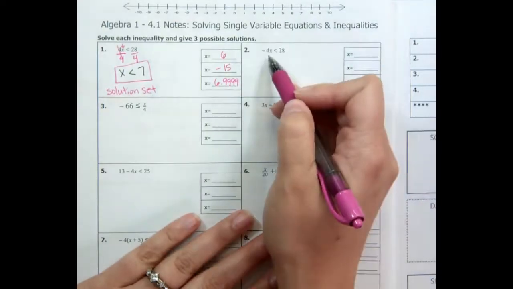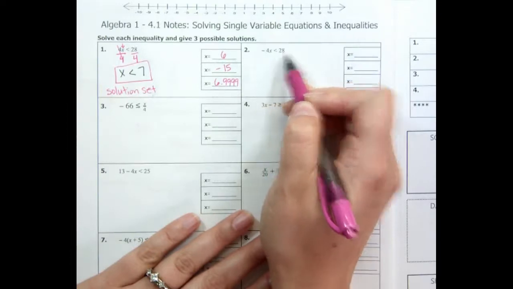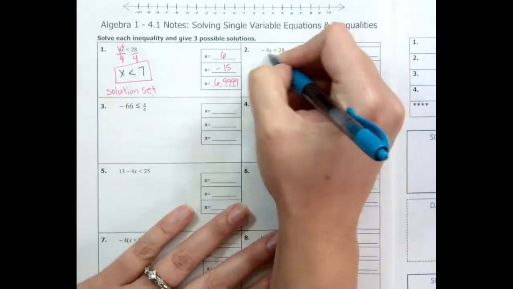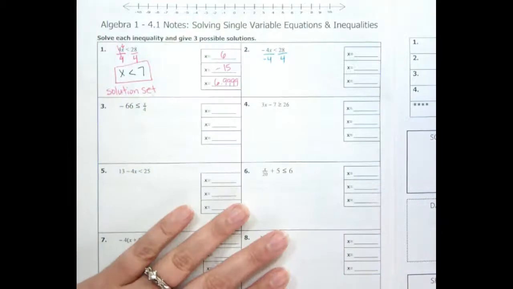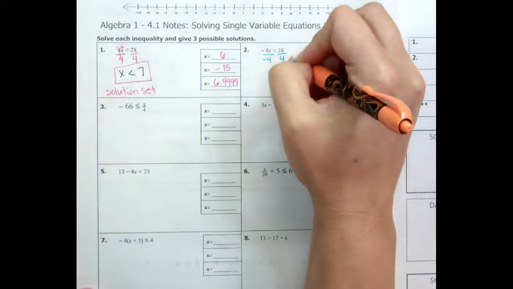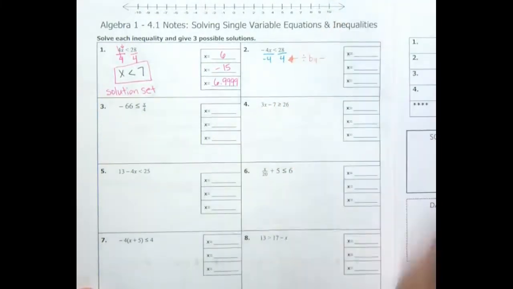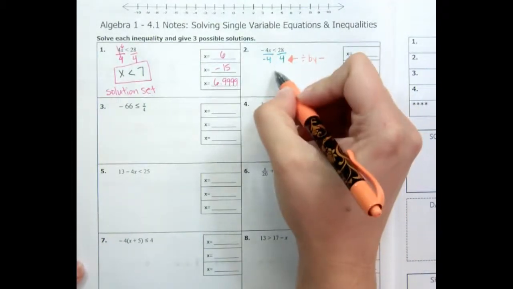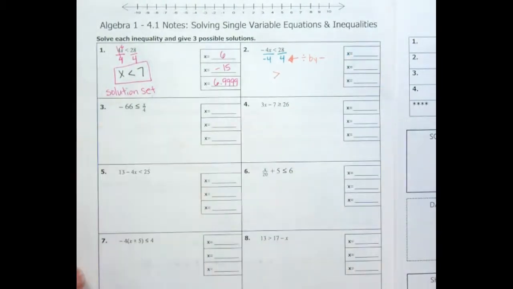Okay, let's look at the second one. -4 times x is less than 28. So I need to get rid of that negative. Divide by -4, divide by -4. And you should see a big warning sign going off in your head right now. Because what did I do right here? I divided by a negative. So what does that mean? This goes from a less than to a greater than. The rest of the problem stays the same.